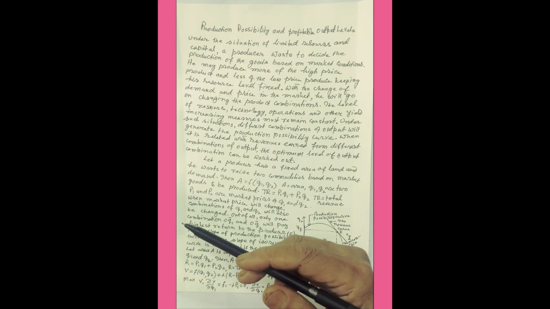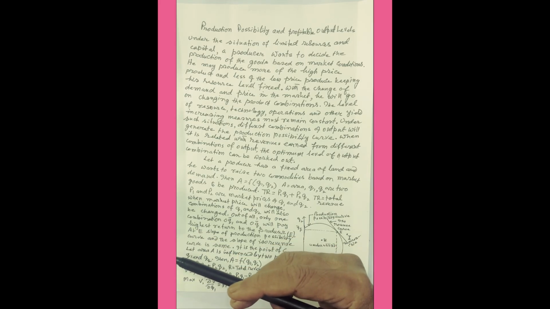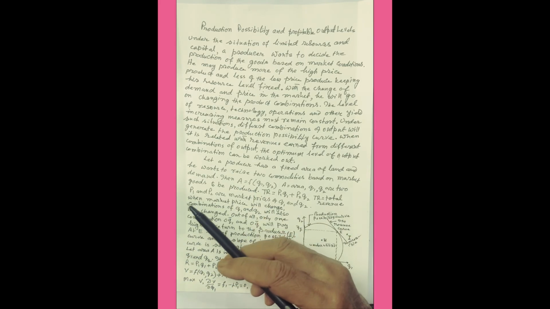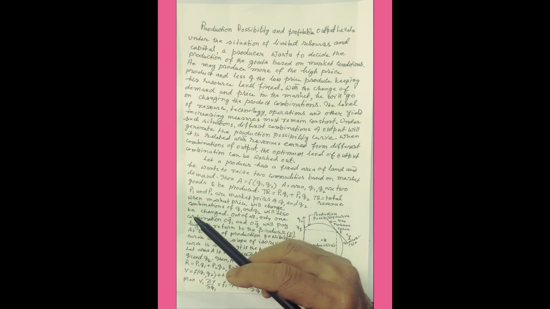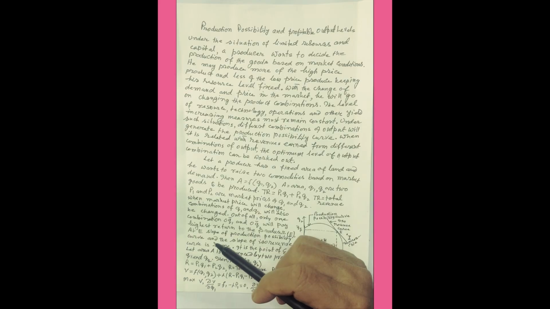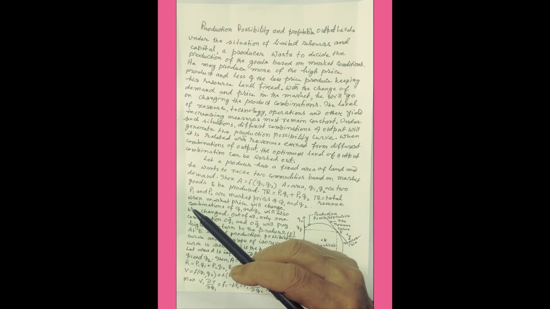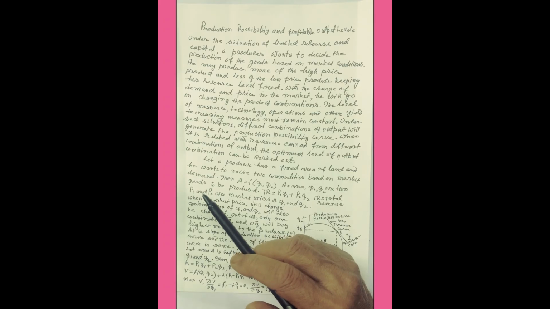That means price is high in the city. Suppose he wants to produce 2 goods, goods A and goods B. So he will see whether price of good A is high or good B is high.